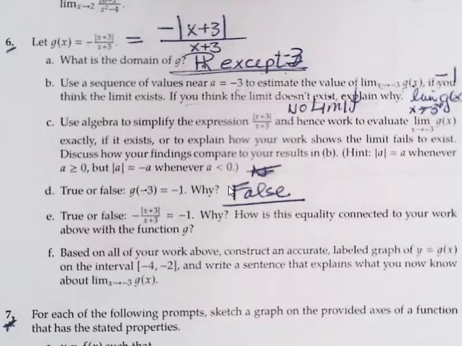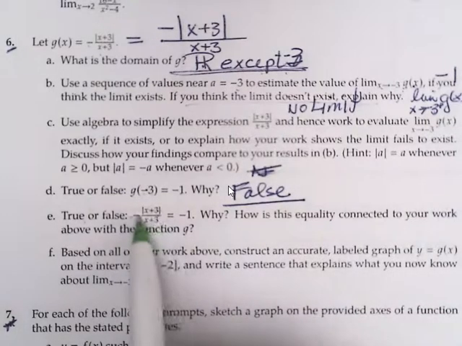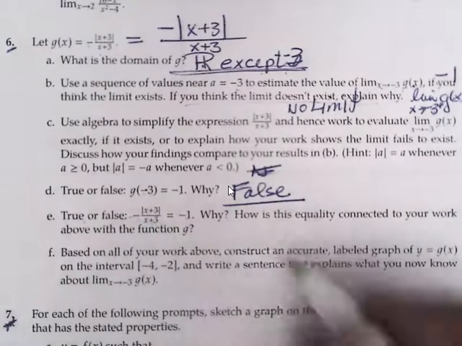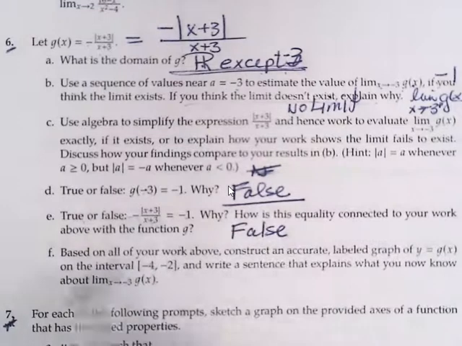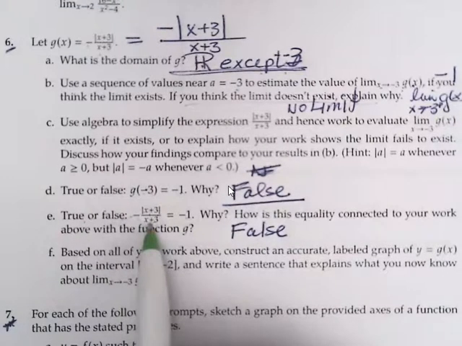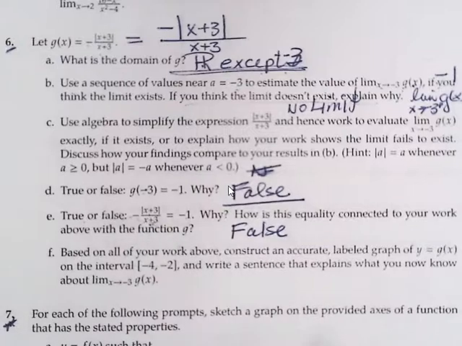You can't use negative 3. True or false? This whole thing is negative 1. False. It's sometimes negative 1. For certain x's it's negative 1, and for other ones it's plus 1.